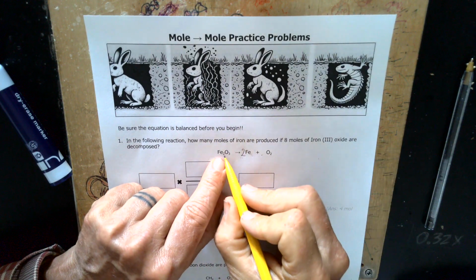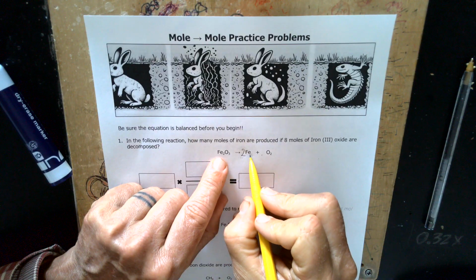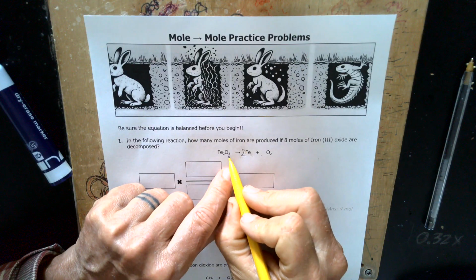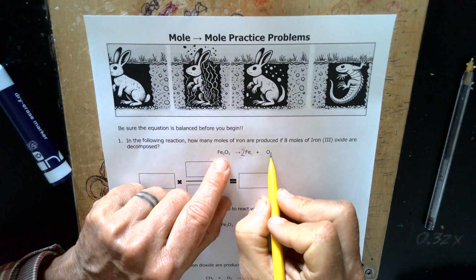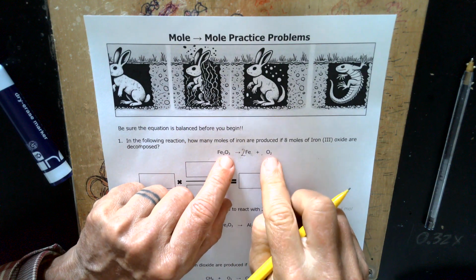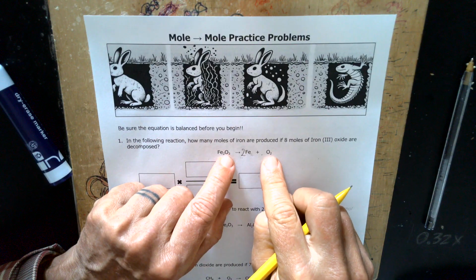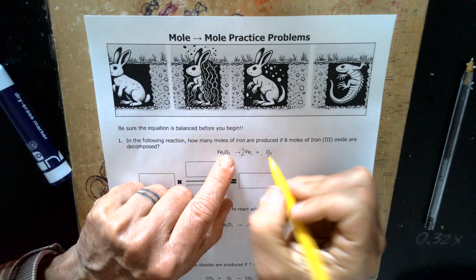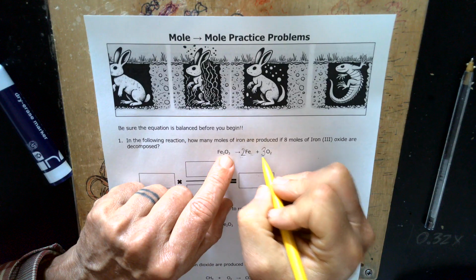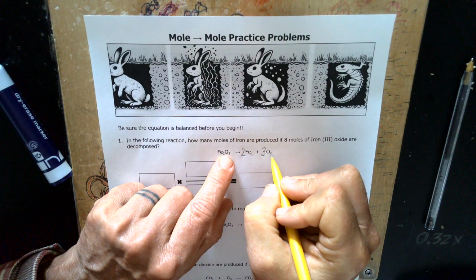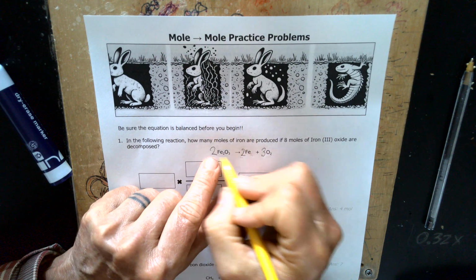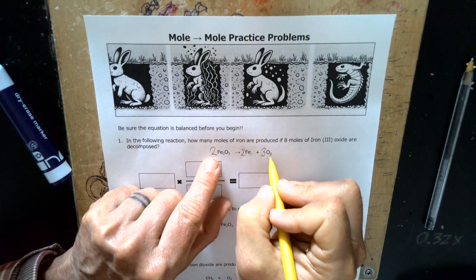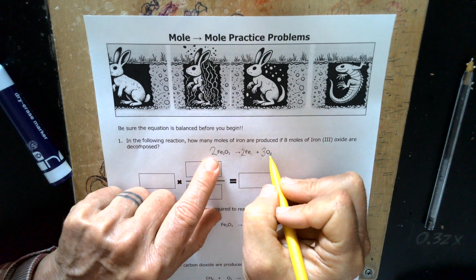So now we have 2 irons on the left, 2 irons on the right. Over here we've got 3 oxygens on the left and 2 oxygens on the right. So the least common multiple of 3 and 2 is 6. So over here we're going to put a 3 because 3 times 2 is 6. And over here we're going to put a 2 because 2 times 3 is 6. And now we've got the same number of oxygens on both sides.